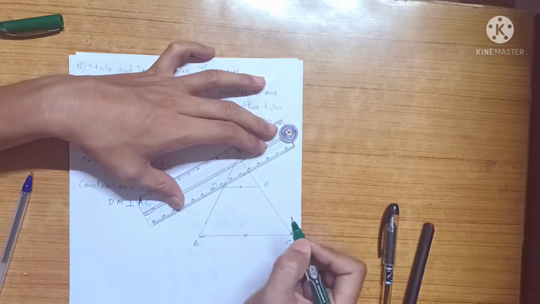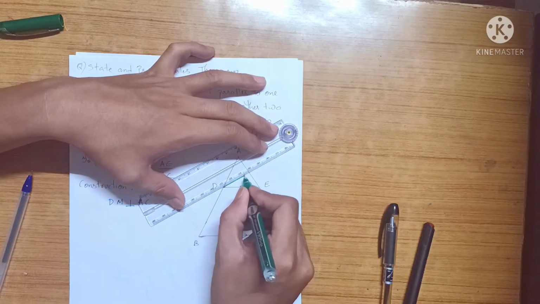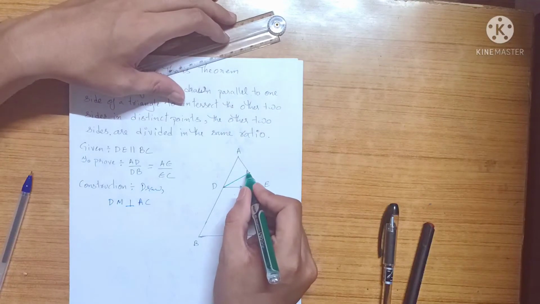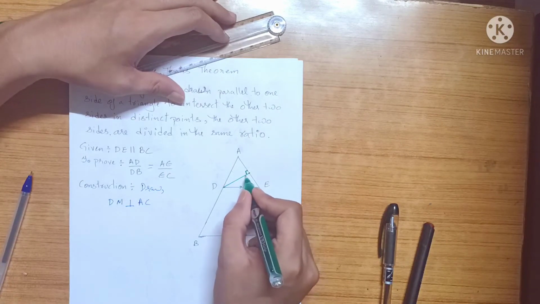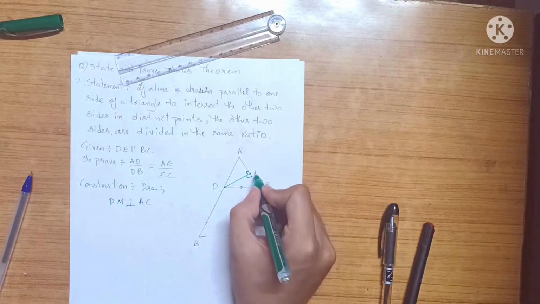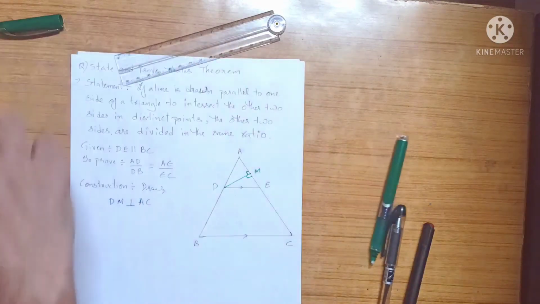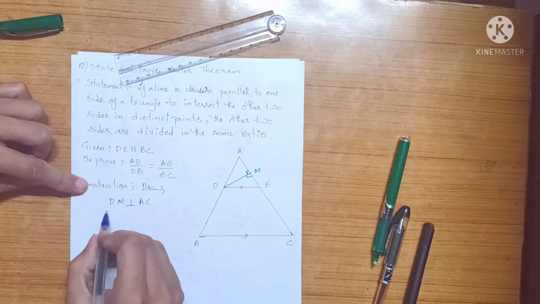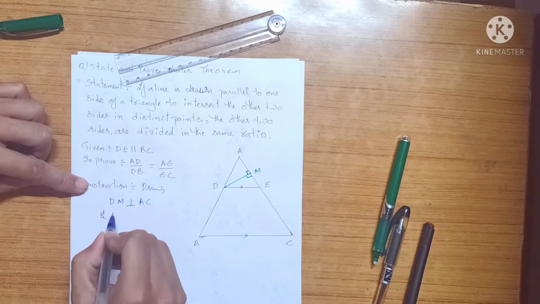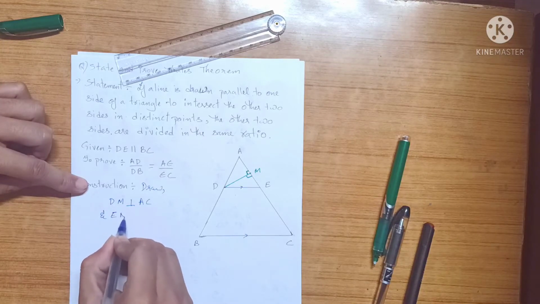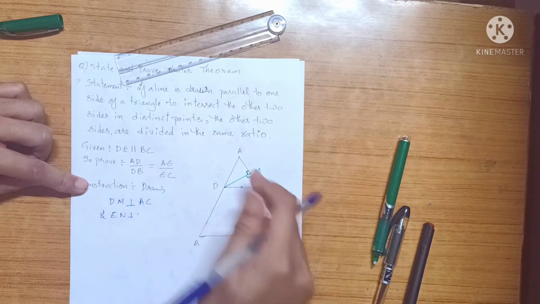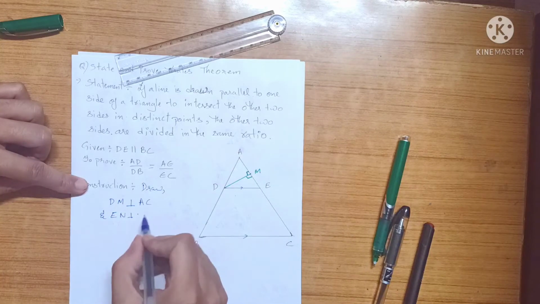90 degree. So this is 90 degree. DM perpendicular to AC. And EN perpendicular to, it was AC, now this side, AB.